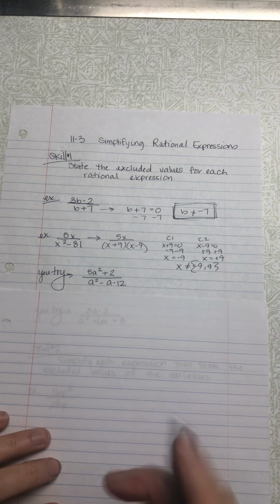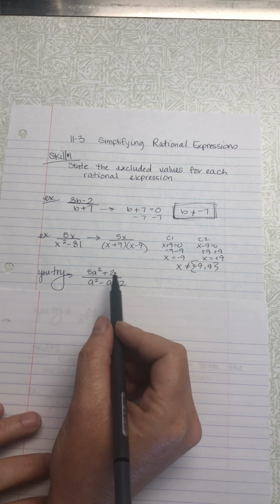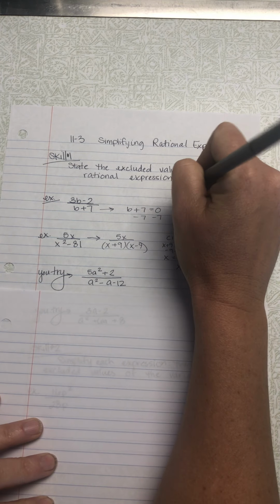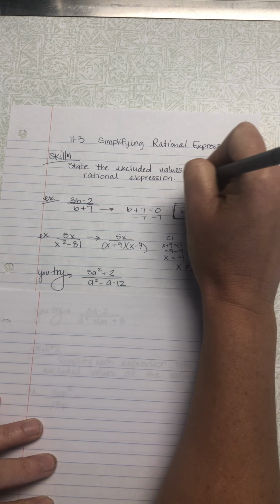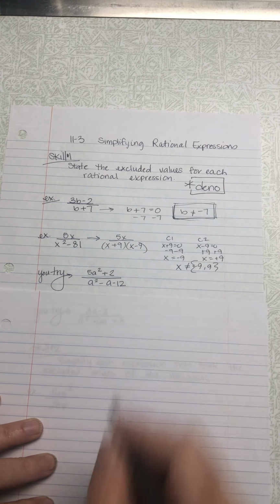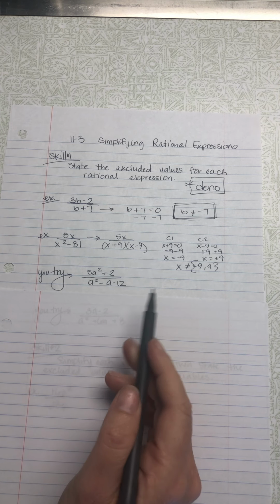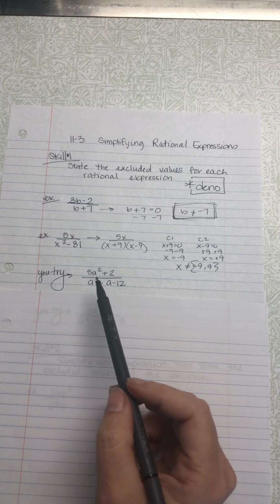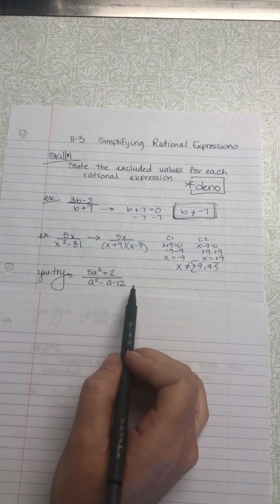You try one. So when we're talking about the excluded values, we're focusing on the denominator. So for yours, 5a squared plus 2, a squared minus a minus 12 on the bottom. You have to go back a little bit, but this is a trinomial, right?